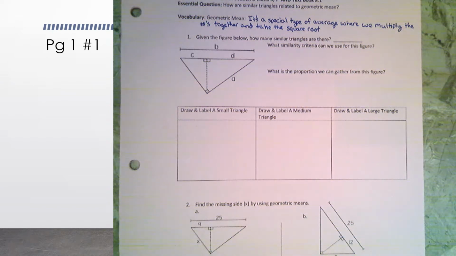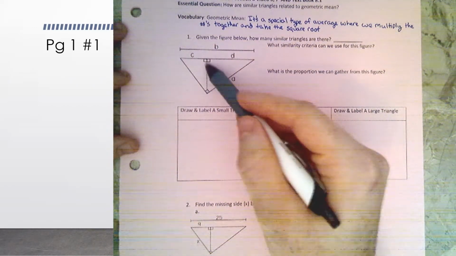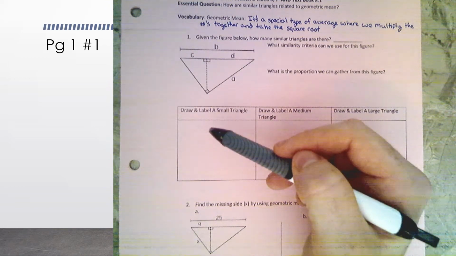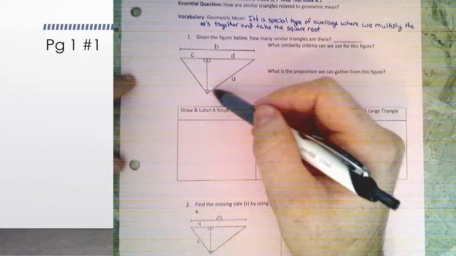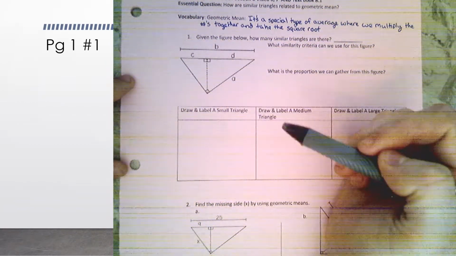Alright, so now we are looking at number 1. This one is saying, given the figure below, how many similar right triangles are there? Well, if you notice with the picture, they actually have this altitude inside of there to kind of break up the big triangle. So if you don't remember what an altitude is, it's a line that's going to start at a vertex, go across, and make a right angle.